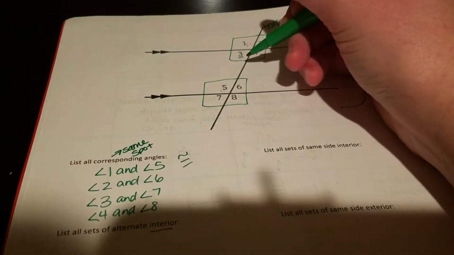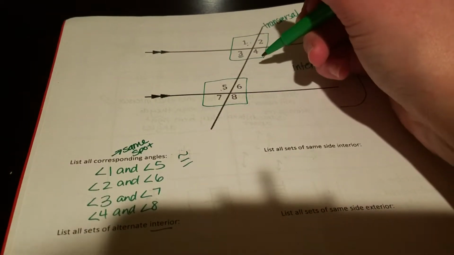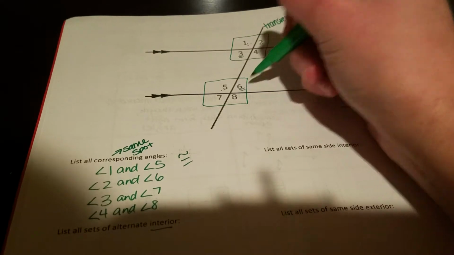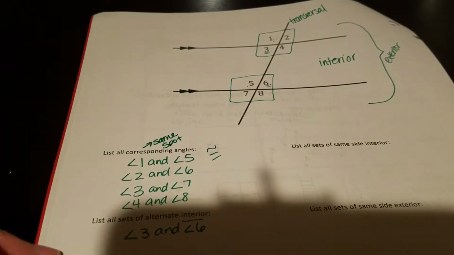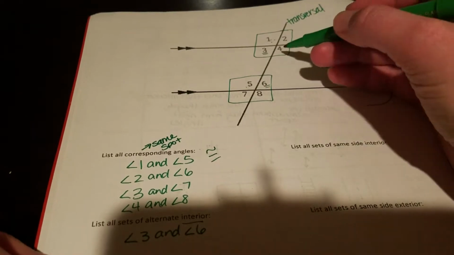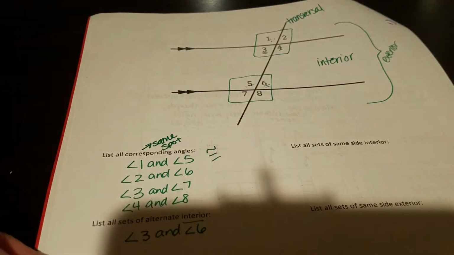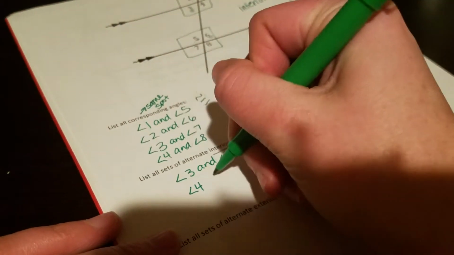So if I started here at angle 3, I need to go to the other group and I need to jump the transversal, which would take me down here to 6. So angle 3 and angle 6 are actually an alternate interior pair. With that in mind, hopefully you see that 4 and 5 would be the other alternate interior angle pair.